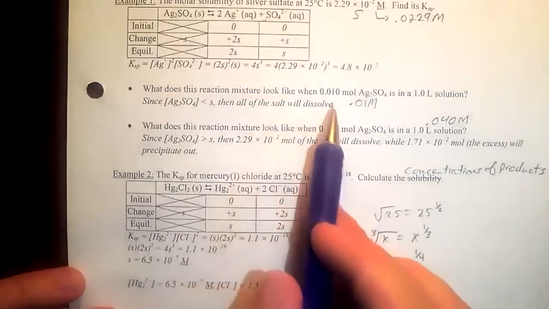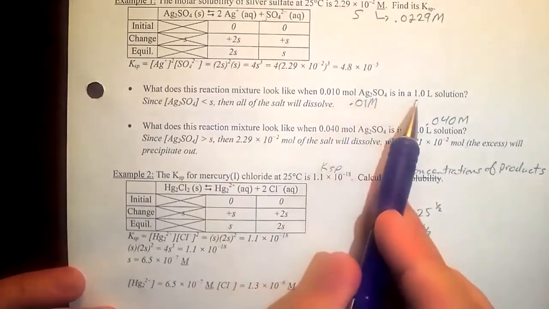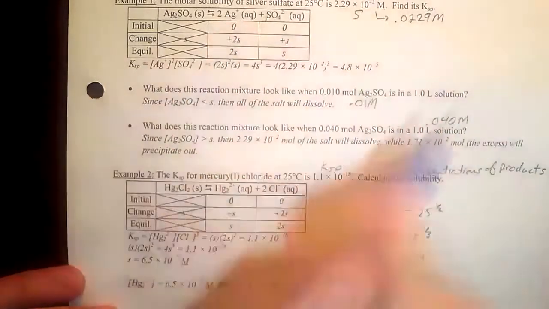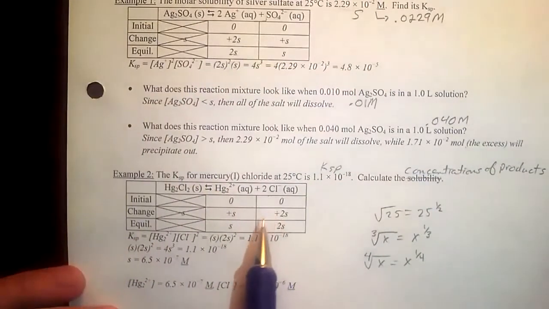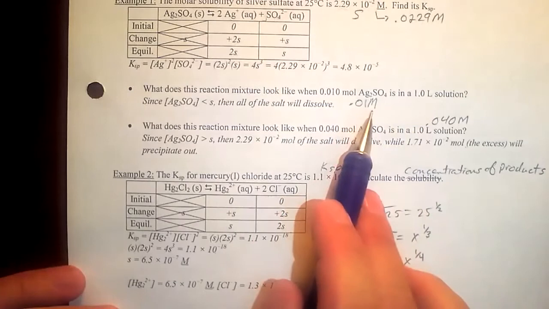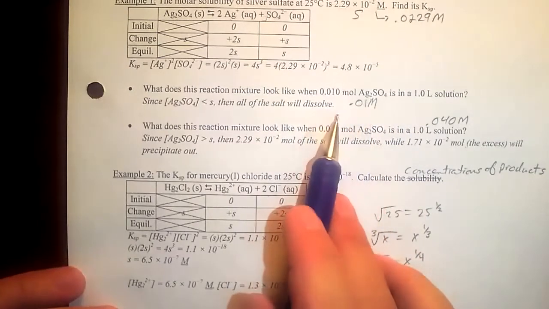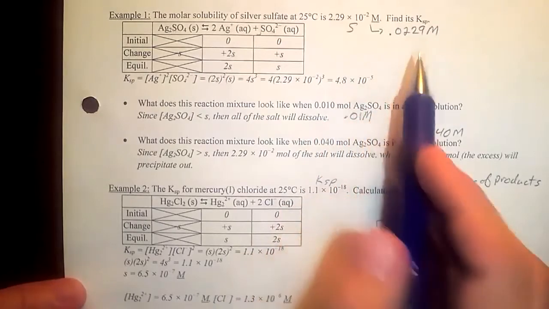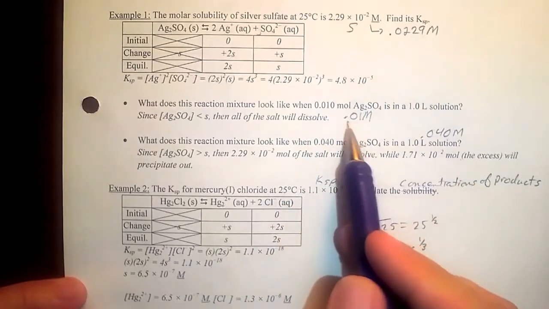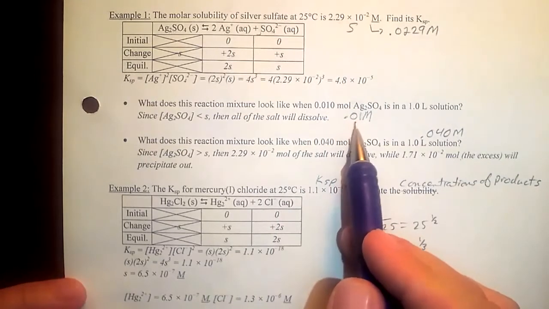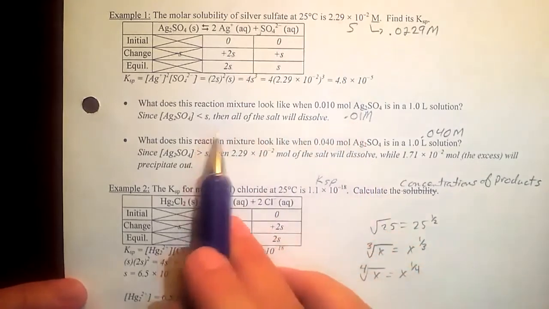So if you made a 0.1 mole solution in 1 liter, you would have 0.01 mole. So if you had 0.01 moles in 1 liter, you would have 0.01 molarity. What will that look like? Well, it can support 0.0229 molarity. So it can support more than you've done, so everything will just stay dissolved. And if you want to pour some more in, it'll dissolve that too. I mean, not a lot more, but some more, certainly. So what will it look like?